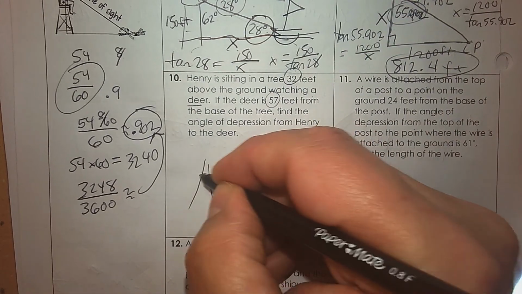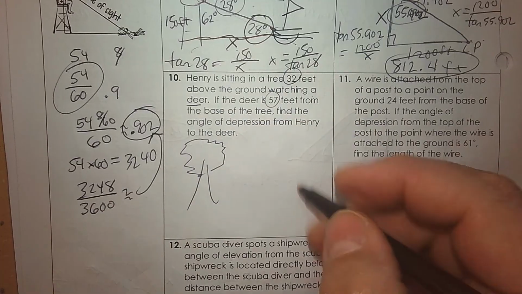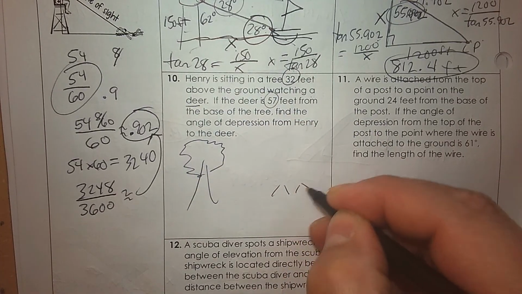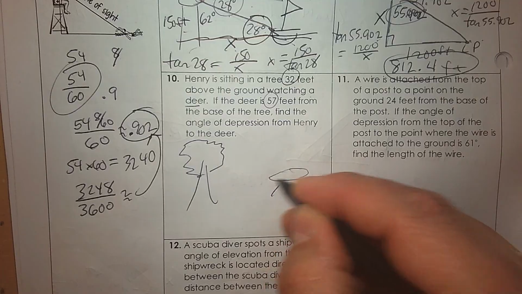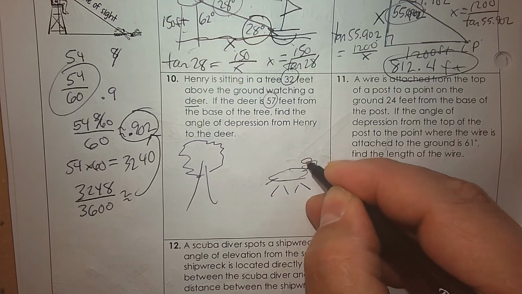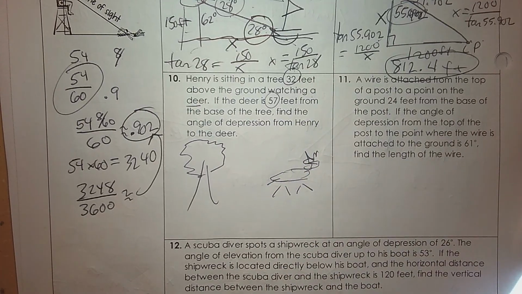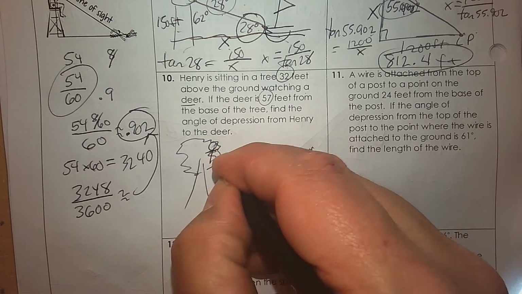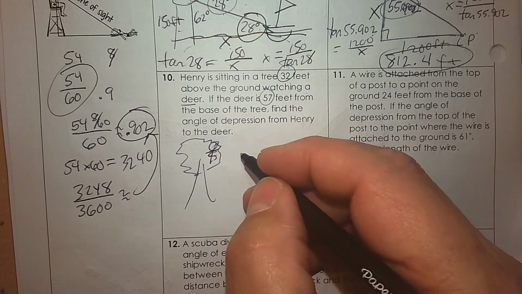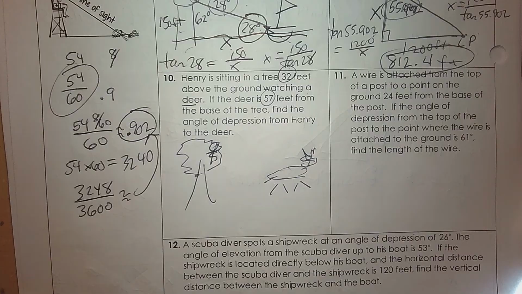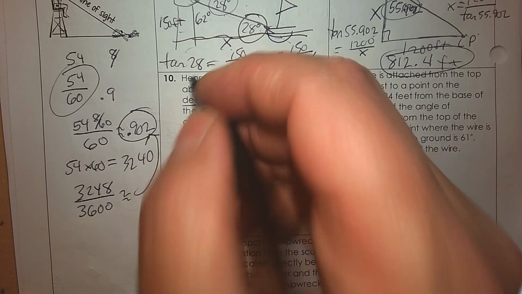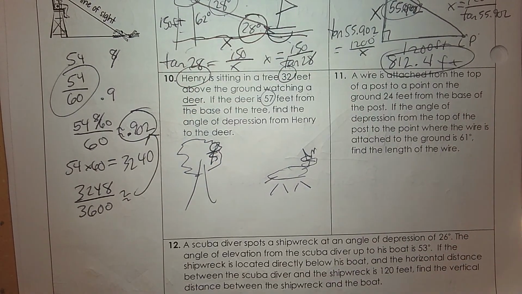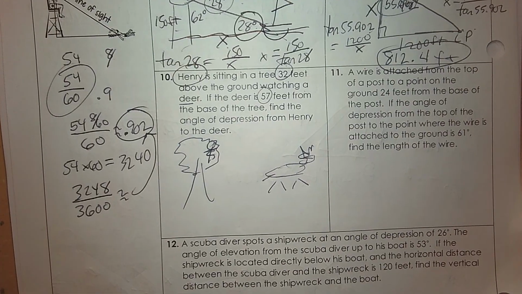You just wait. He's up here somewhere. I don't think it's hunting. It's Henry, not Hunter. And he's just looking at a deer. You can look at a deer without killing it.